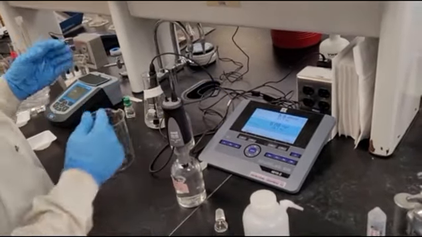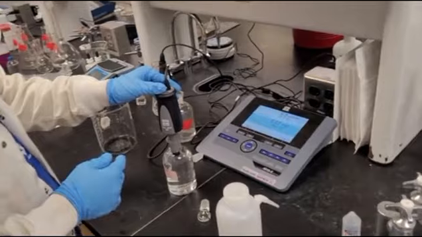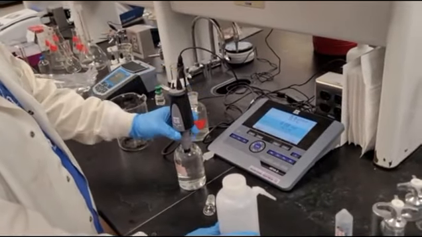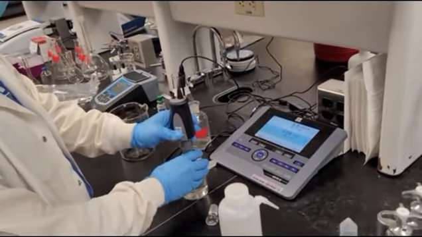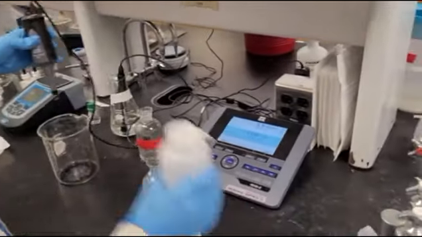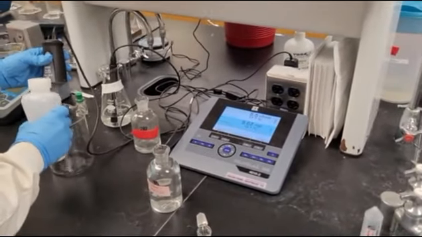Went down and back up, so that looks like it's pretty stable. I'm going to take it out. We're recording at 9.67. The influent.